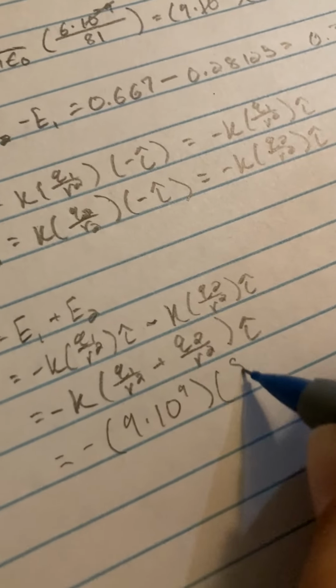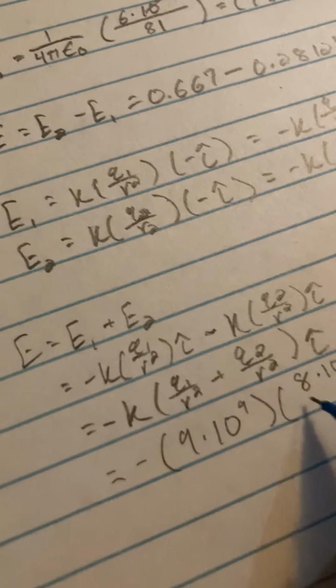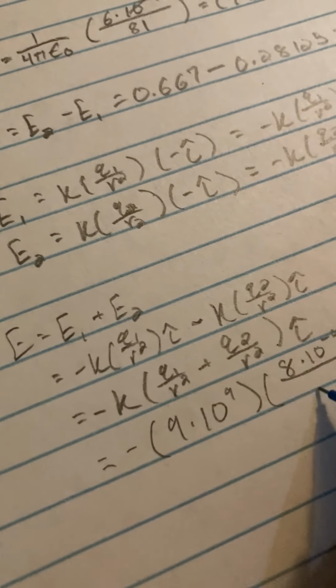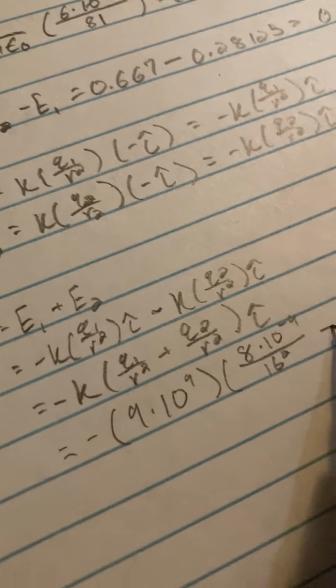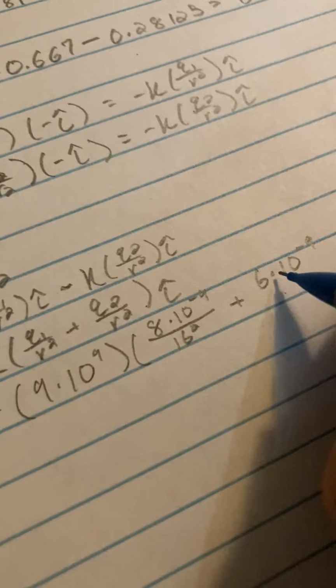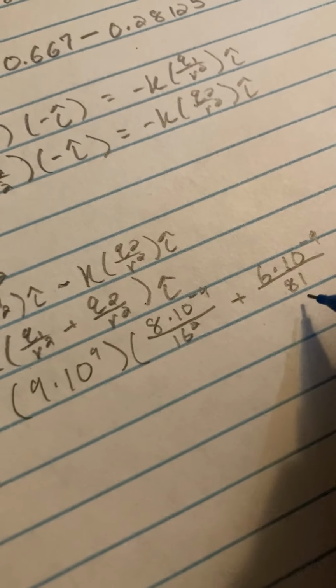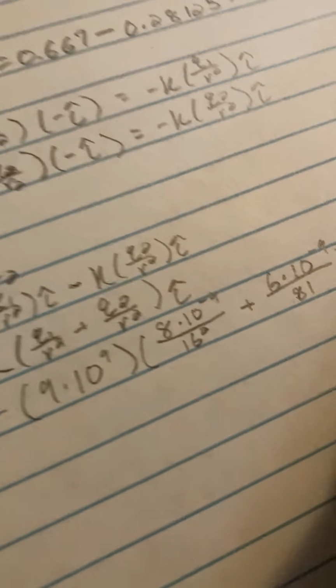And then we're just going to plug in our numbers. 8 times 10 to the negative 9, because that's what Q1 is, in C, divided by 16 squared, plus 6 times 10 to the negative 9, same thing, converting nC to C, divided by 81 because 9 squared is 81.